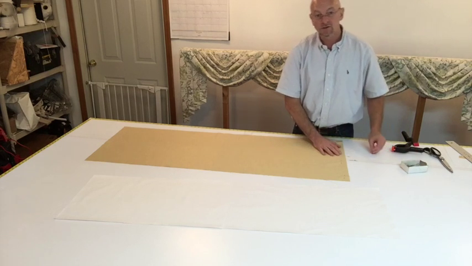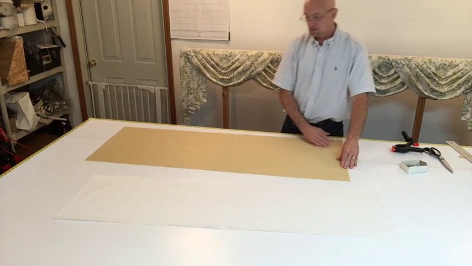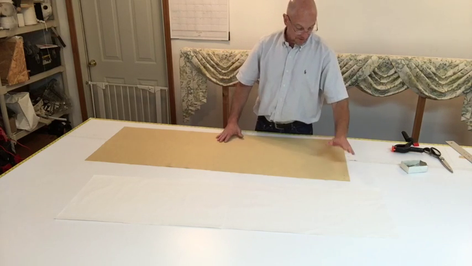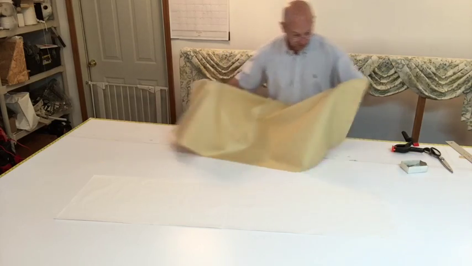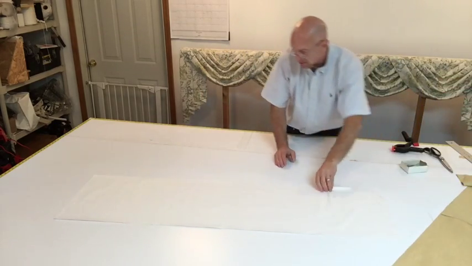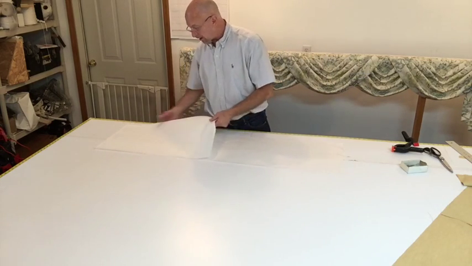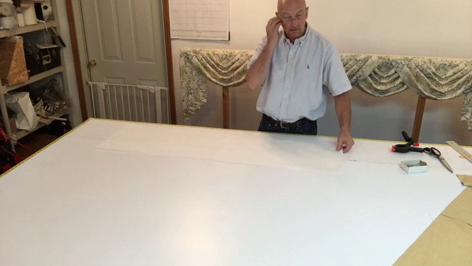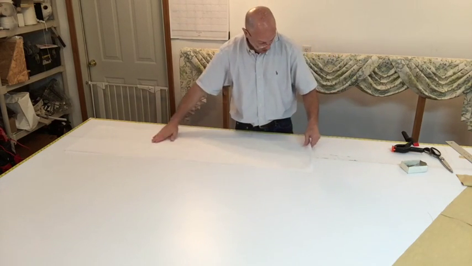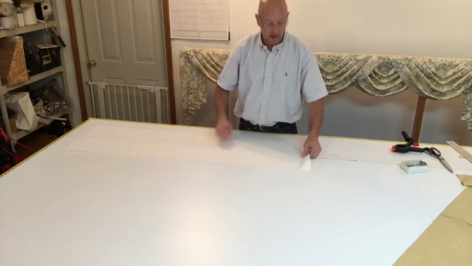Now I'm only going to sew this joining at 1/4 inch, and this is the only seam that is going to be sewn at 1/4 inch. All the other seams are going to be at 1/2 inch. The reason is that when we put the rod through the pocket, if you're sewing at 1/2 inch, a lot of times that little hemming will get caught up in the rod.